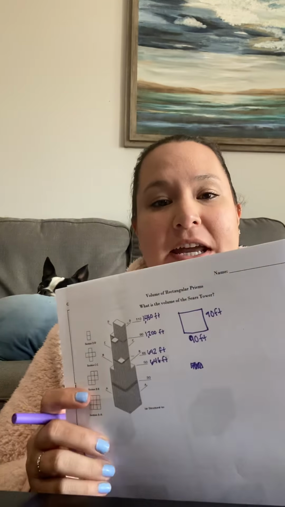This is the lesson for 2:30 on April 13th. So we're doing the volume of a rectangular prism. In the video, you watched that the Sears Tower has a bundled tube system.